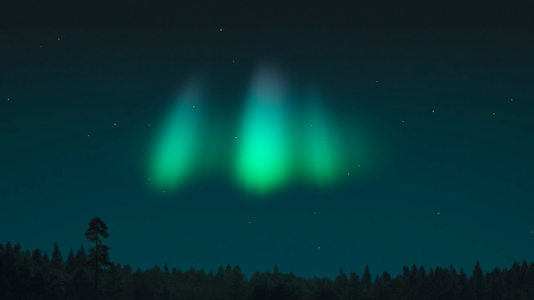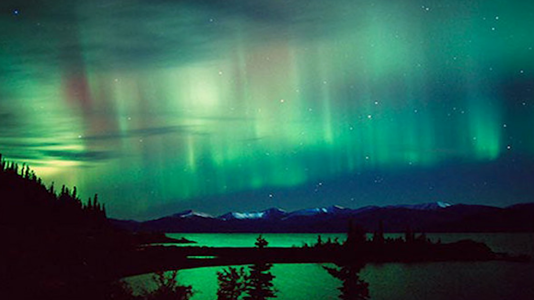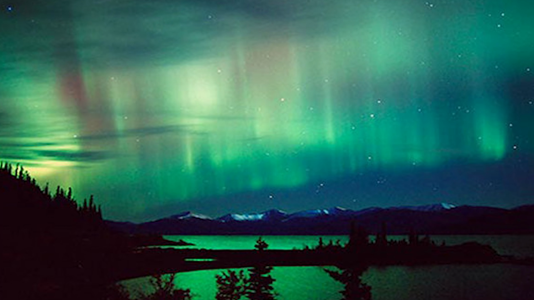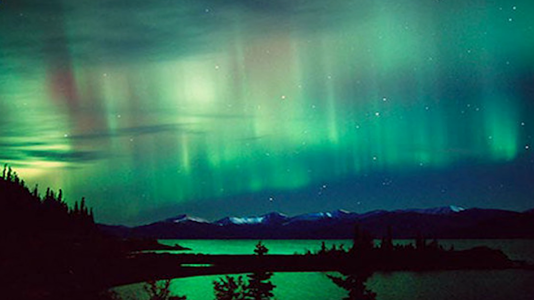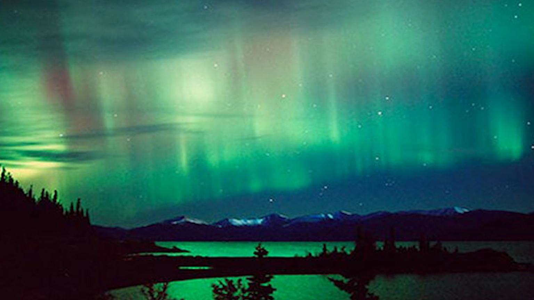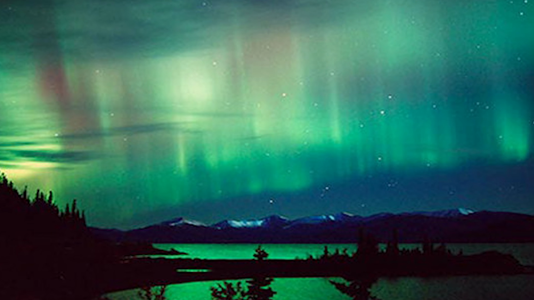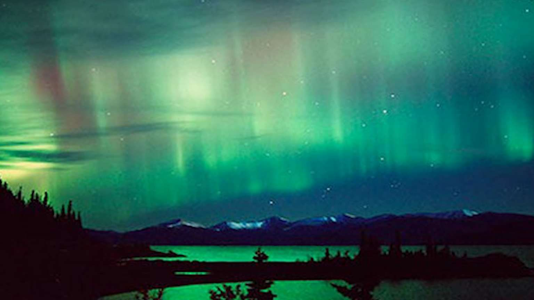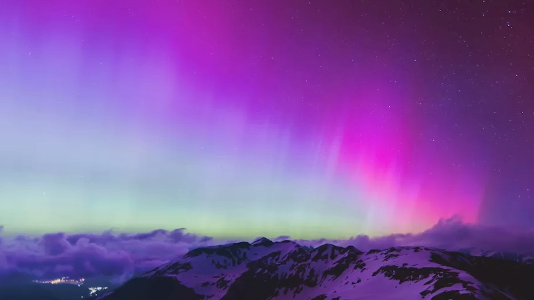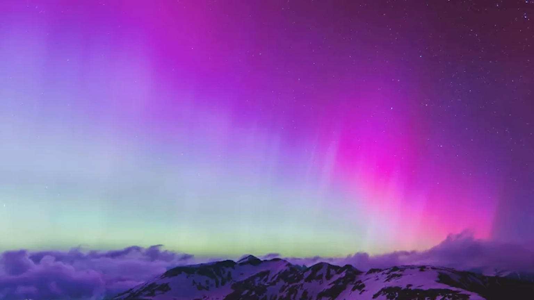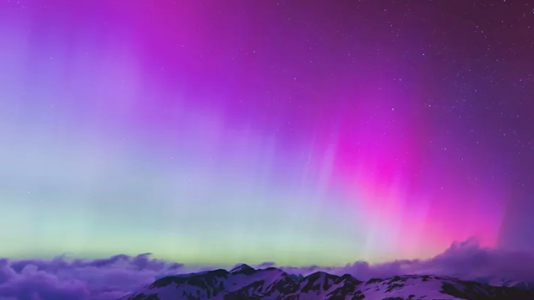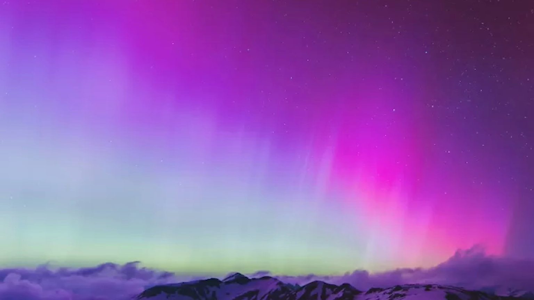From the aurora borealis in the northern forests to the aurora australis in the Antarctic skies, these dances of light are one of nature's most magnificent spectacles. They remind us of the invisible forces constantly operating around us and the beauty that arises when Earth meets space. Auroras are not just visual wonders, they are ambassadors of the cosmos. They invite us to explore and understand the world beyond our planet.